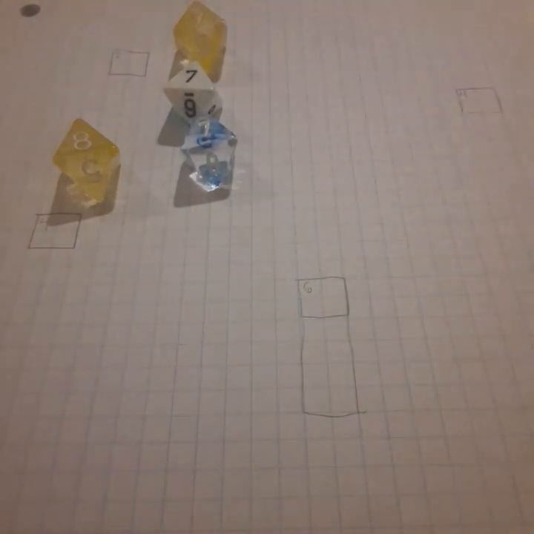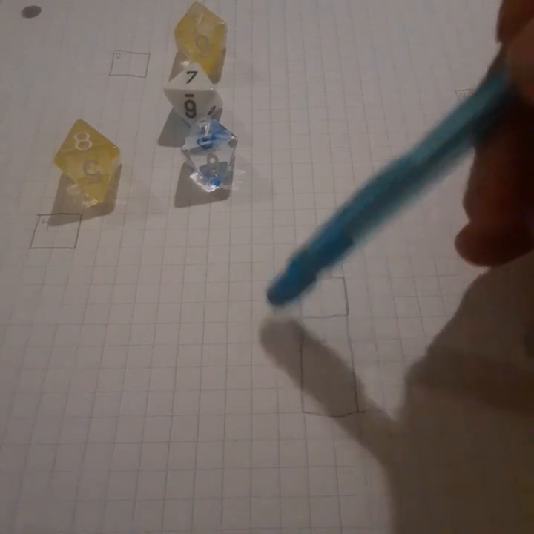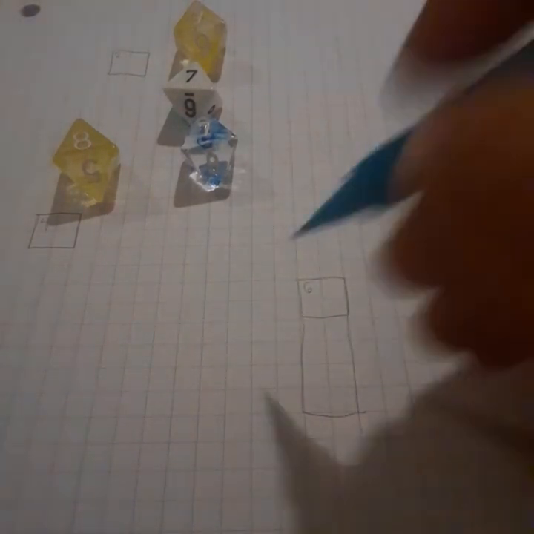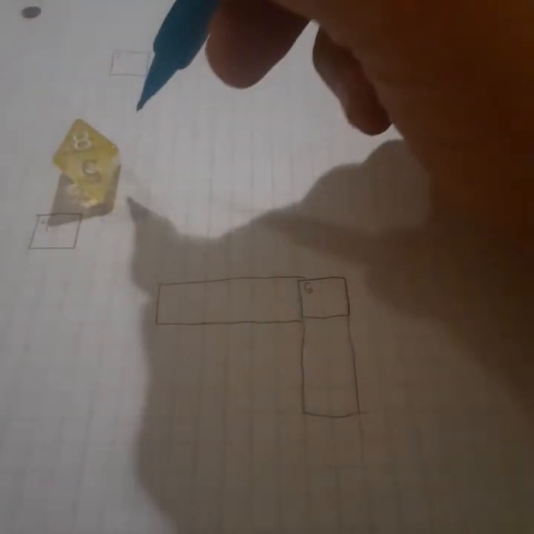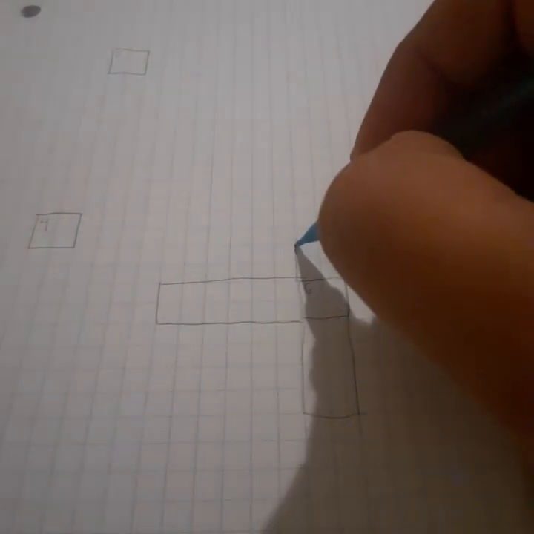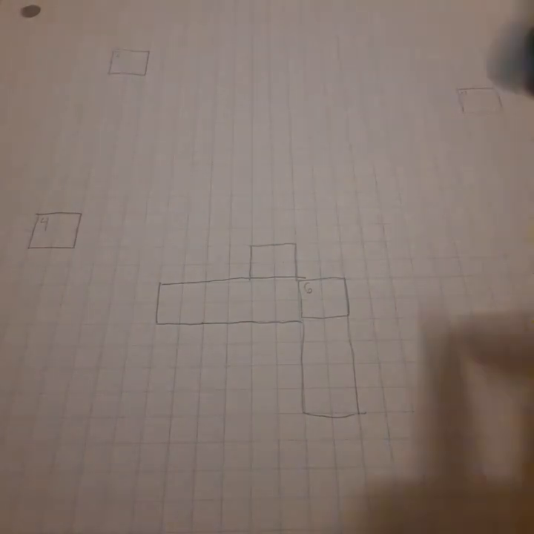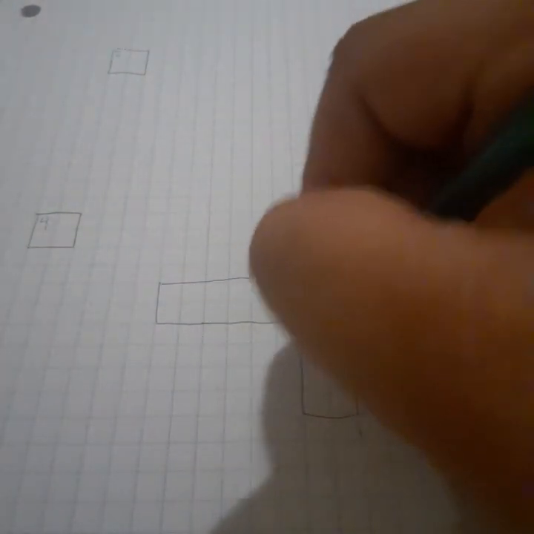These are gone. Next is 7. 1, 2, 3, 4, 5, 6, 7. 3 of them. This room extends 3 times in this direction. And now 8, right? 8 is right above the 7, which means that the final layout of this room is this irregular shape, once you get rid of all the lines.